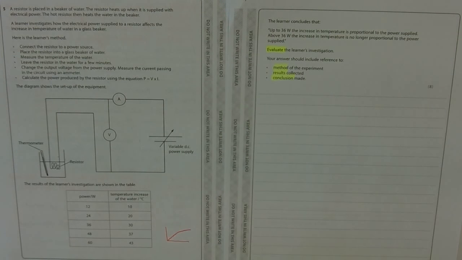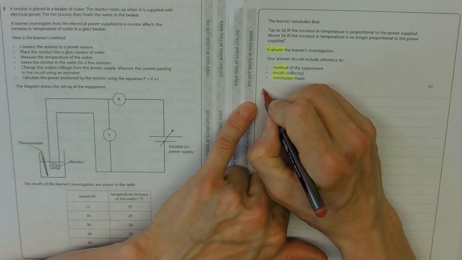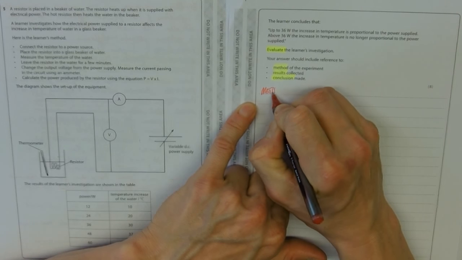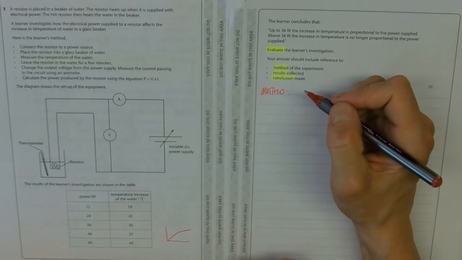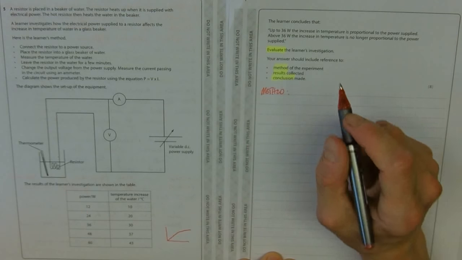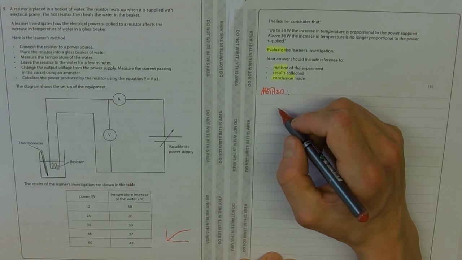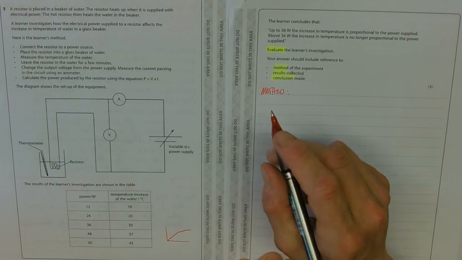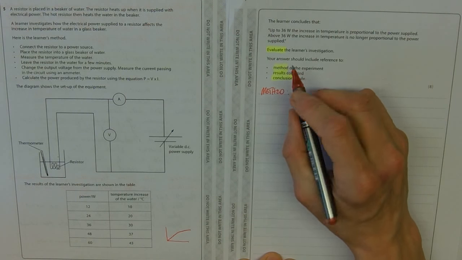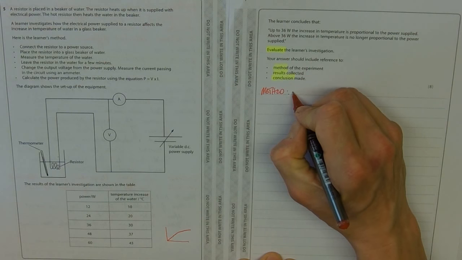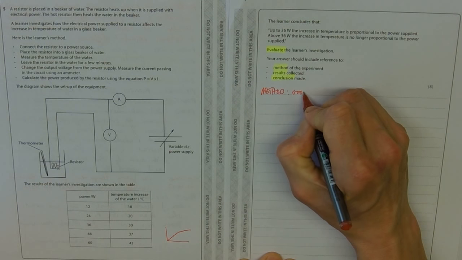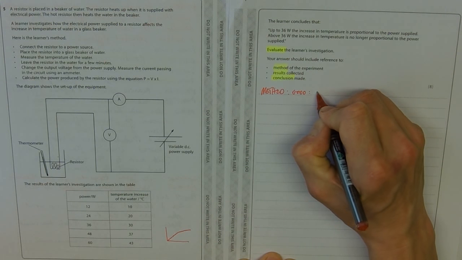So let's have a look at the method. Can we say some things about the method that we think are okay? So they can measure the power. Yep. So what's good? The power.